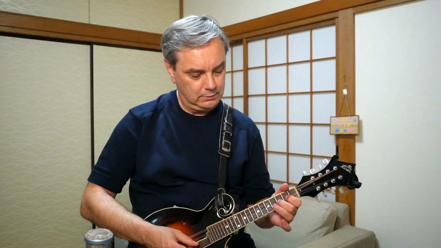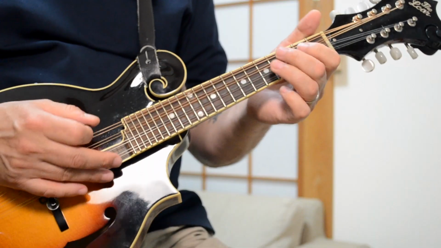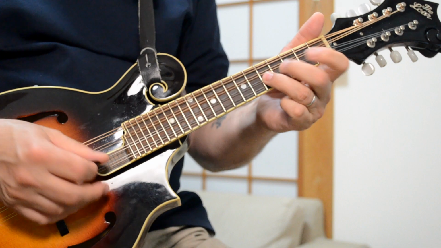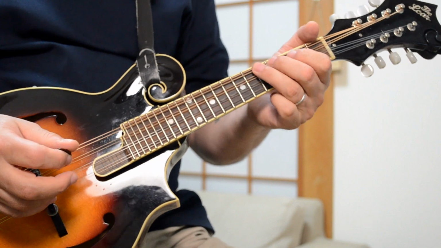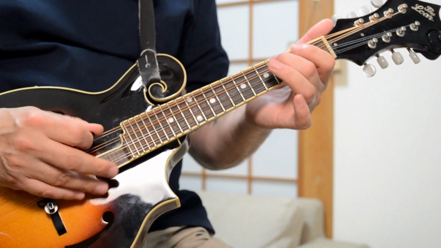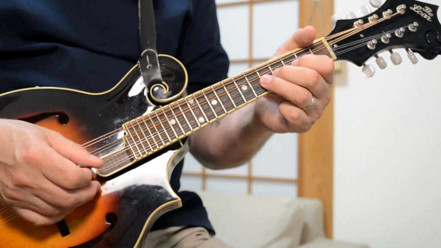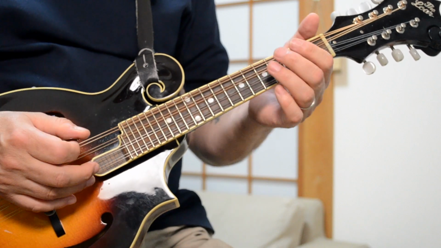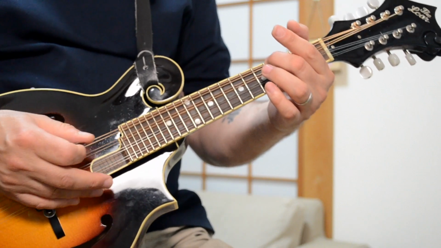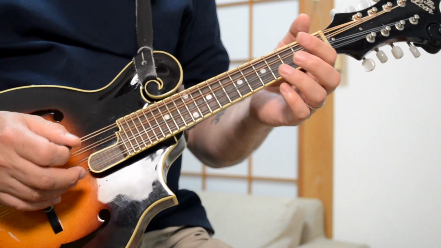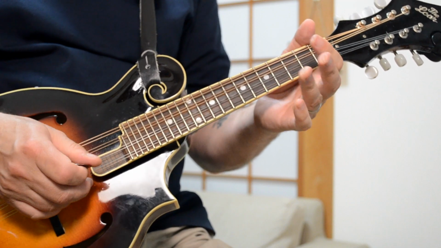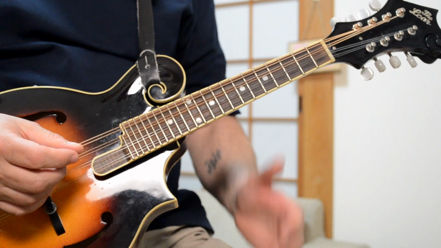All right, the next part's really cool. It goes... So the first few notes, you kind of go a little bit faster. You go... So once you get to the A, what you're doing here is you're starting on the 4th fret, which is a B note, and you're going quickly just up the scale, right up a G scale.